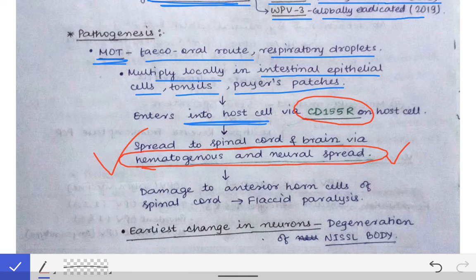Then after reaching the spinal cord, they cause damage to the anterior horn cells of the spinal cord, and that's the reason for the flaccid paralysis manifestation. As the anterior horn cells of the spinal cord are damaged, that's why flaccid paralysis occurs.